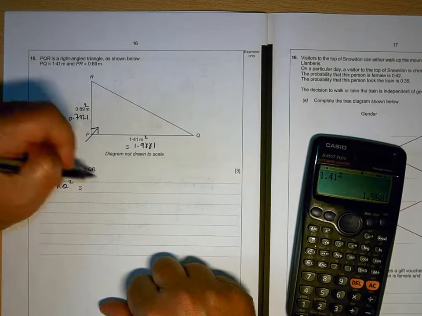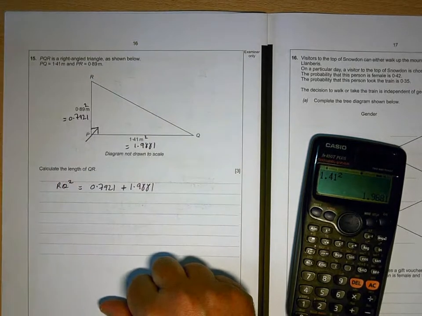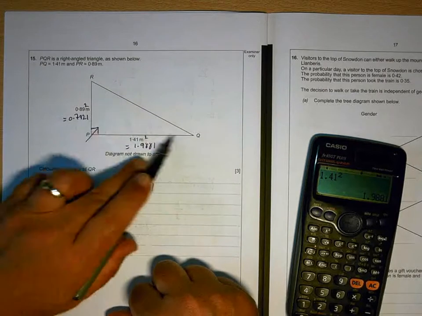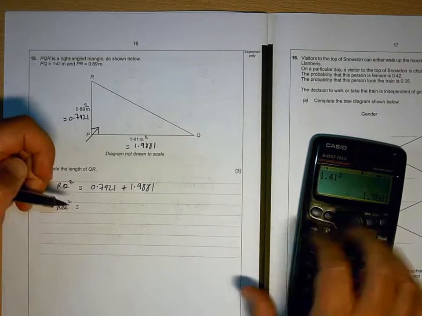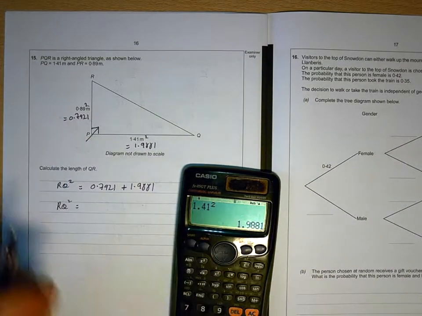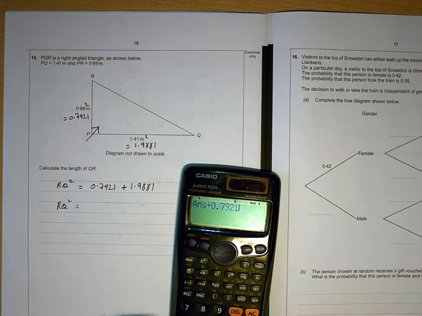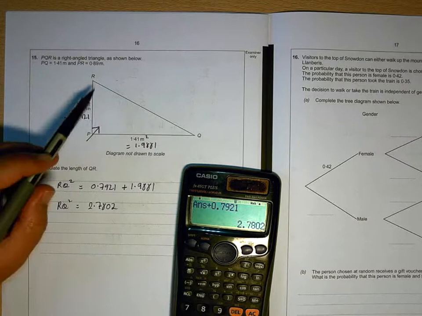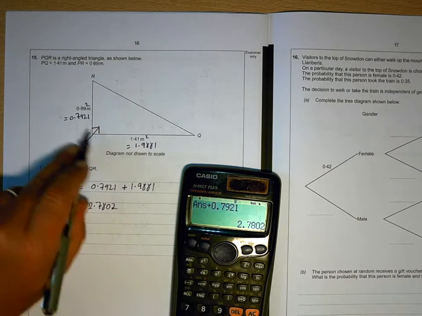So RQ is going to be, and I'll come back to why I've just written that there, 0.7921 plus 1.9881. I'm working with squares. I've squared that, I've squared that. That means that's going to become a square, which is why I've written RQ squared. So back to the calculator, 1.9881 plus 0.7921, 2.7802. So that side now I know has a square of 2.7802. So to bring it back to the ordinary length, I've got to do the opposite of squaring.